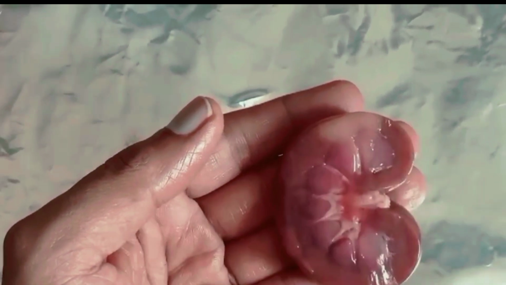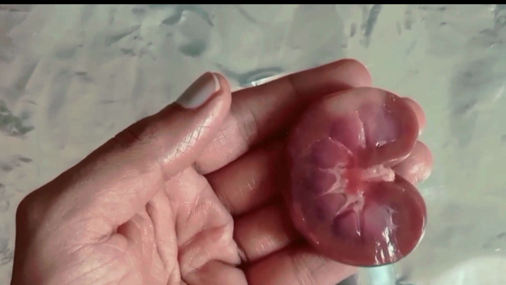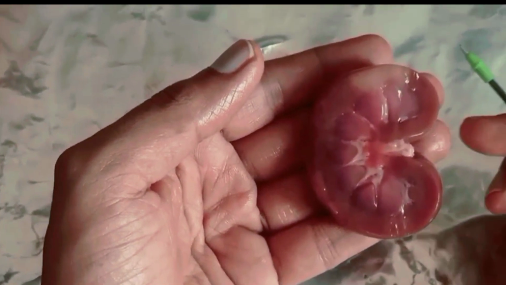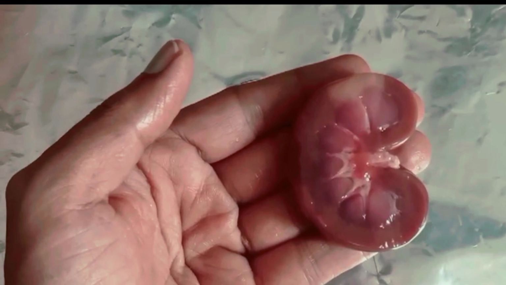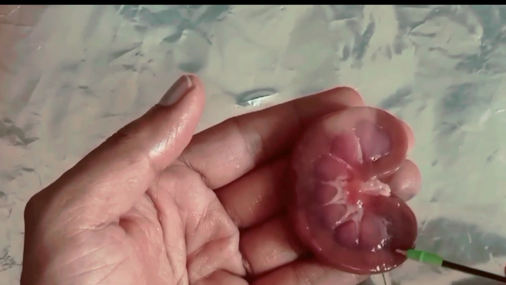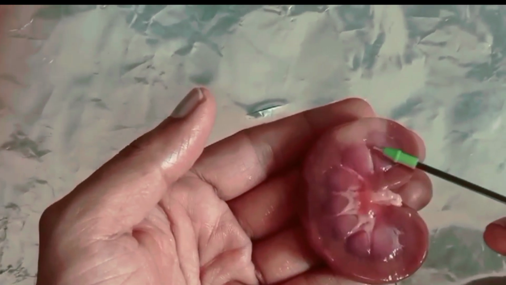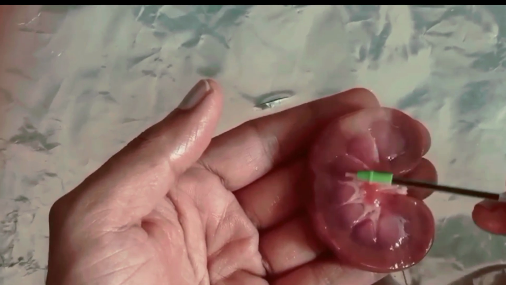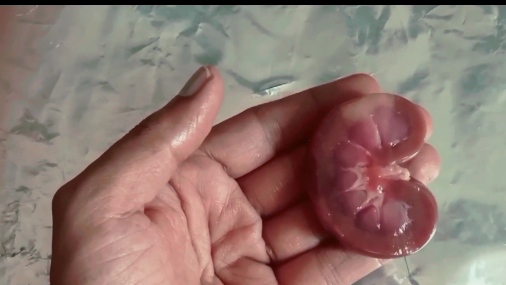And each contains a number of nephrons which can filter the blood. You can clearly see the structure of the kidney here, right? This is the cortex, the outer region, reddish brown in color, and the medulla, the inner region, which you can observe is dark light red in color, right?